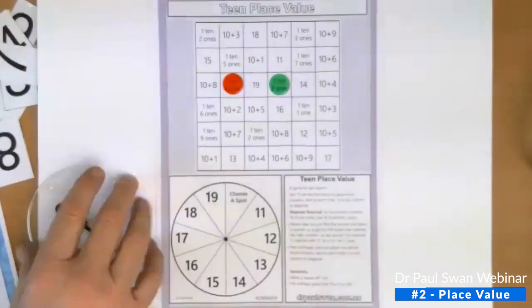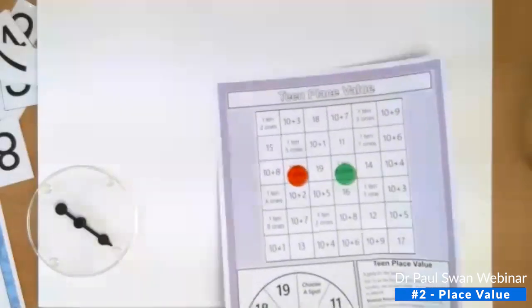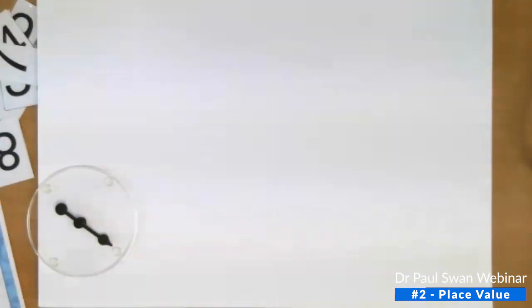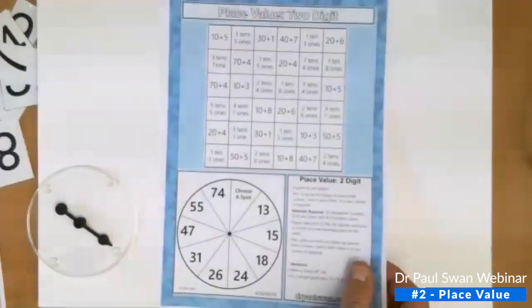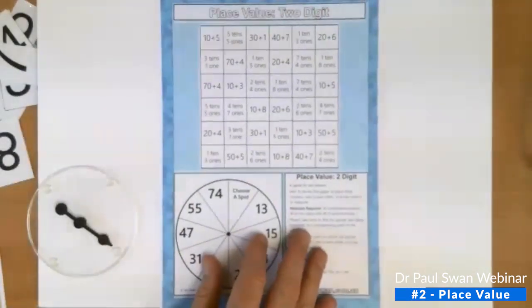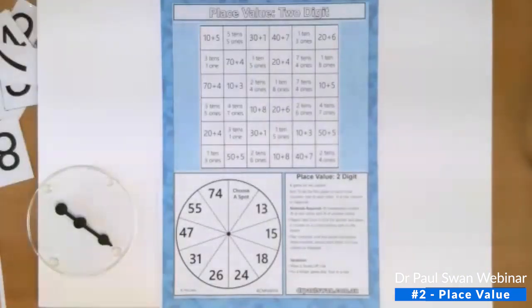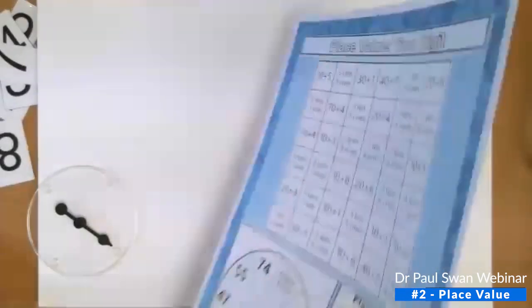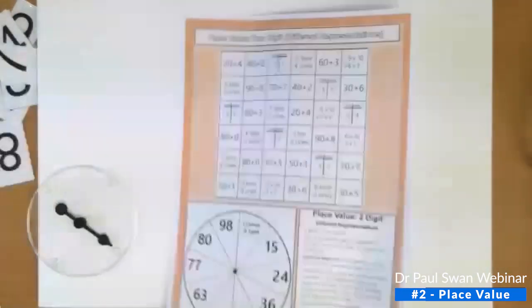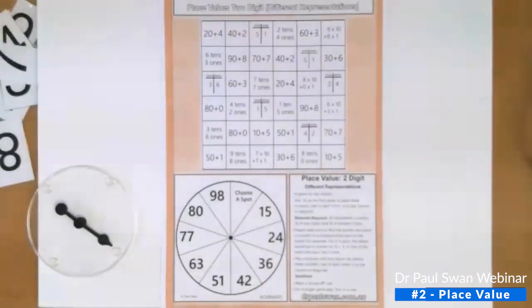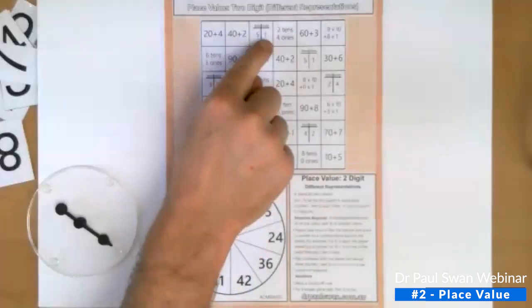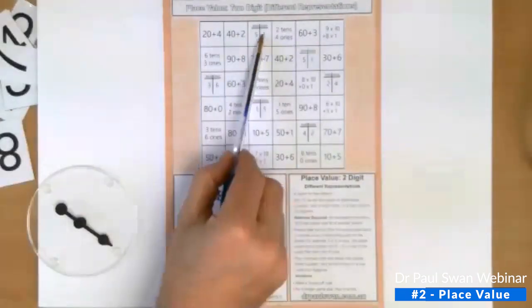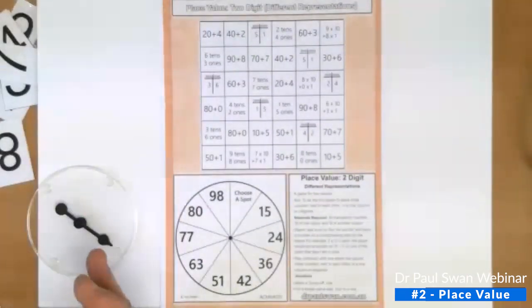Now, once you've played that game, you really do understand how to play the others. So I'm not going to go into any great detail here, but an example would be this one here. They're 2-digit numbers that would sit there. And then we've got another version, which is the idea that we've got, in this case, different representations, and you'll start to see the 10s and 1s idea. You might just spot it up here. You play exactly the same way as the other games.